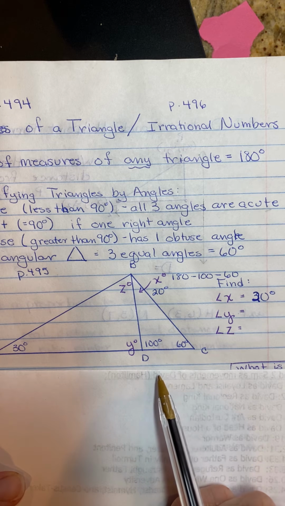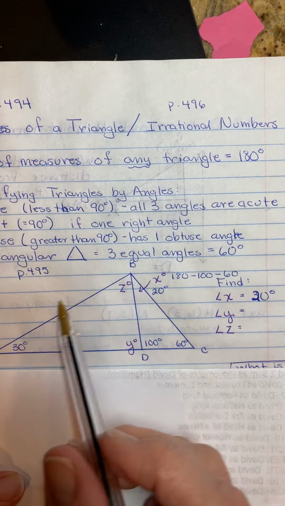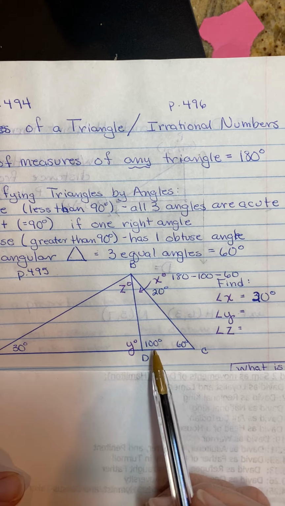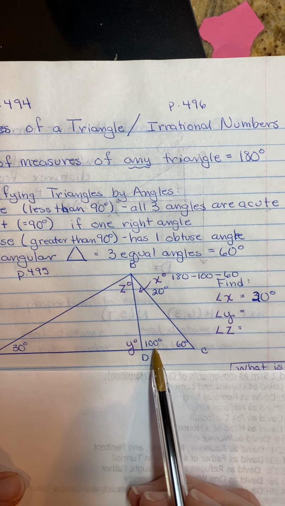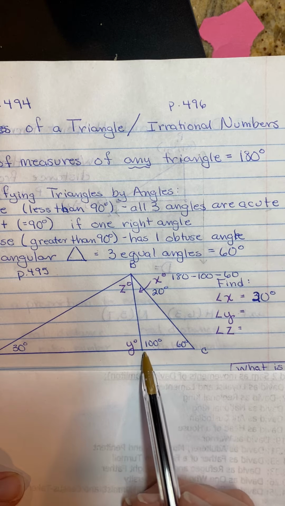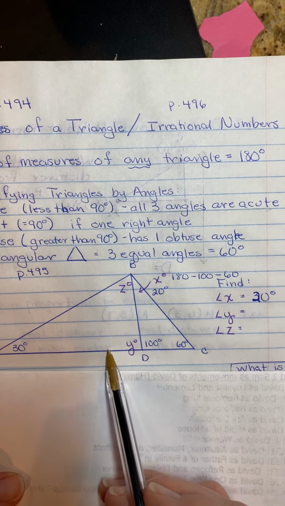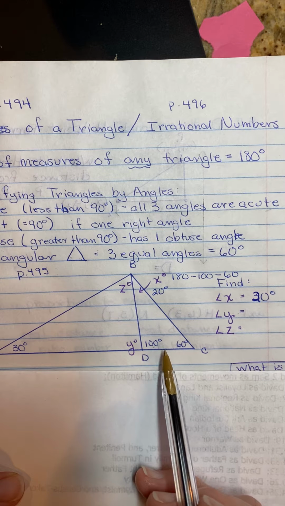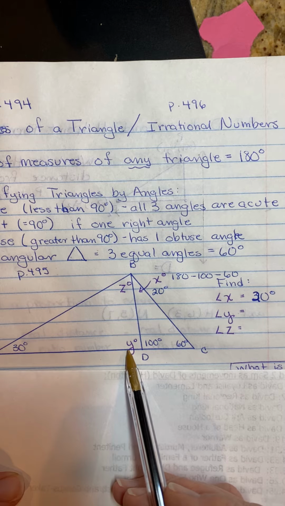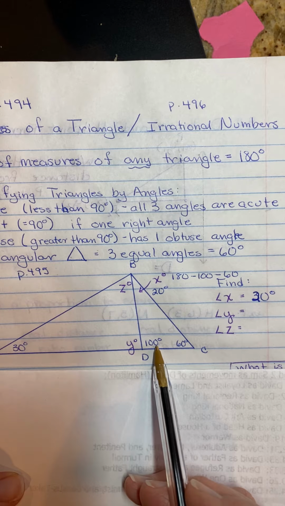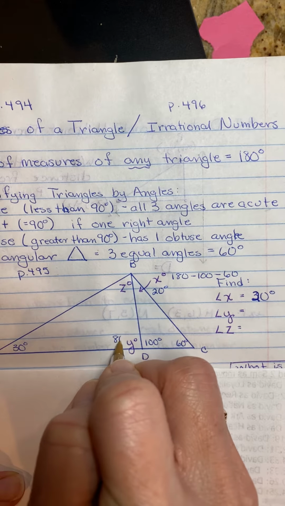Okay, how does that help us? Well, it doesn't really help us. We still have 2 unknowns over here. All right, here's a little trick. Do you see these 2 angles here? They are called supplementary angles. When they are right next to each other, that's called adjacent, and they add up to a straight line, then we know that these 2 angles are going to add up to 180. So if this angle is 100, angle Y then would be 80 degrees.